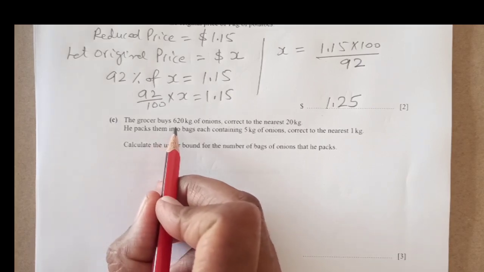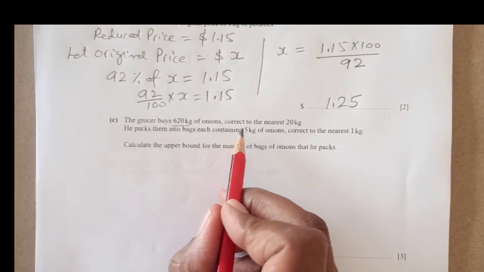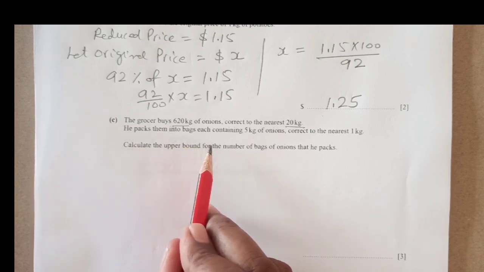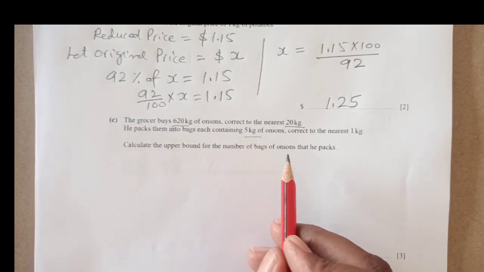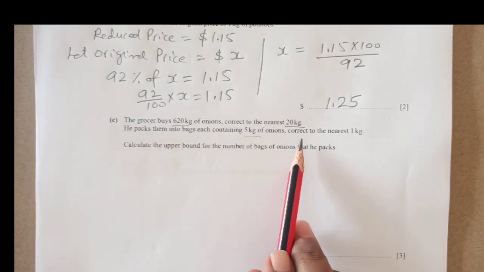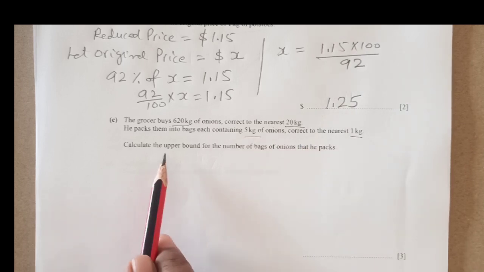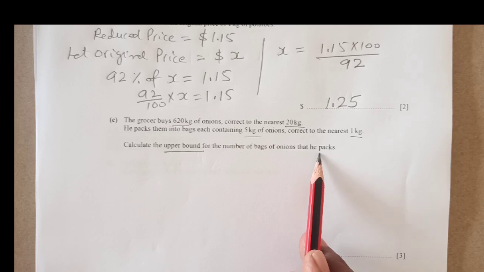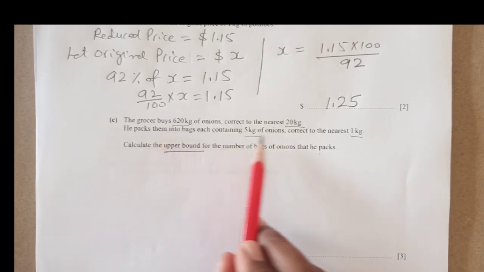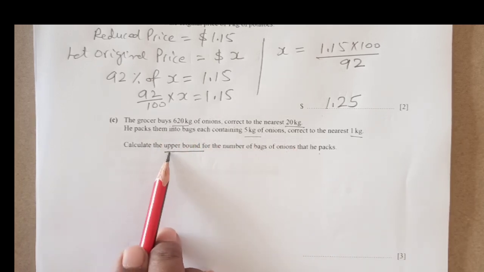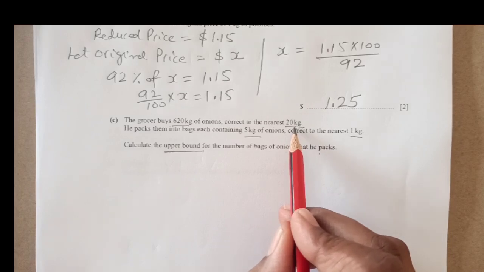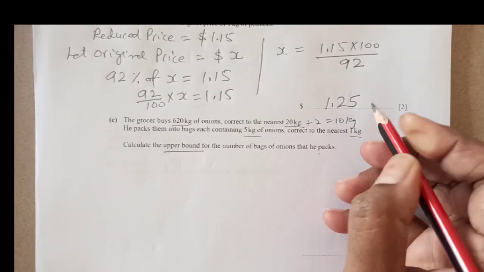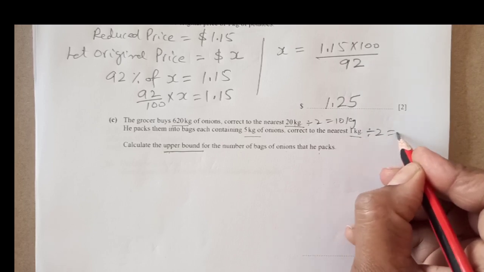Now the grocer buys 620 kg of onions, correct to the nearest 20 kg. He packs them into bags, each containing 5 kg of onions, correct to the nearest 1 kg. Calculate the upper bound for the number of bags of onions that he packs, right? So you must underline the keywords that we need here. We need upper bound, and this is nearest 20 kg. So half of that is going to be 10 kg. Here half of this, divided by 2, is 0.5.